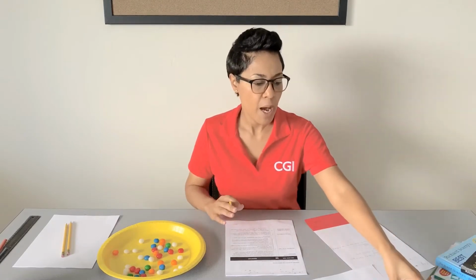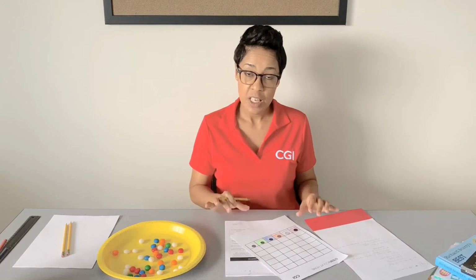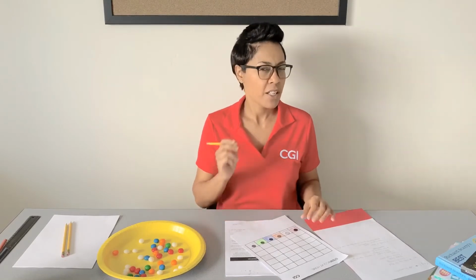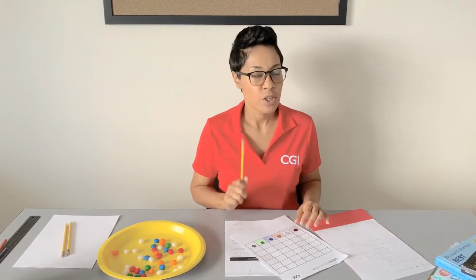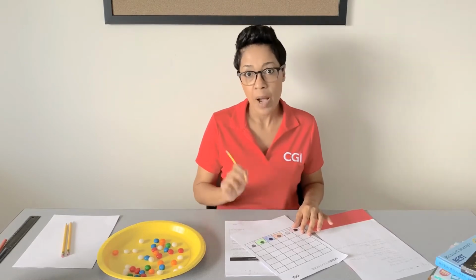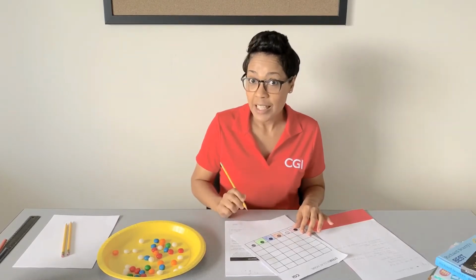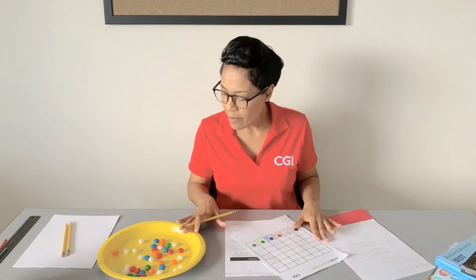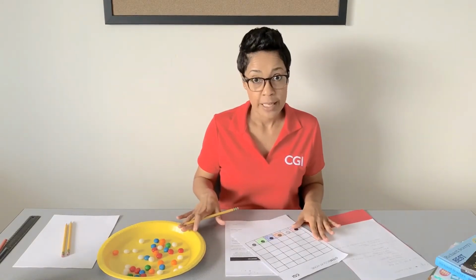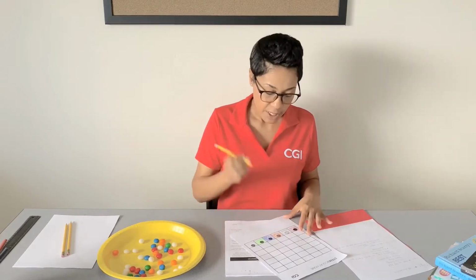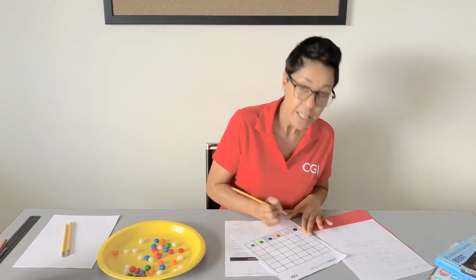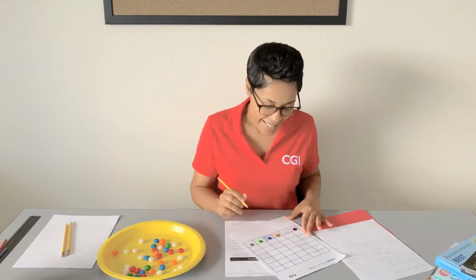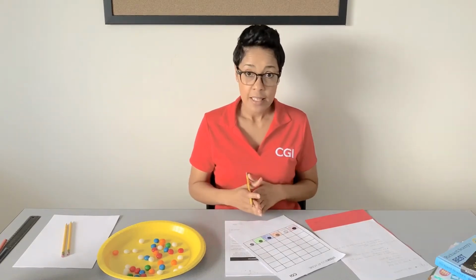Once you've formed your hypothesis, you're going to take your chart and find the column for that particular color of candy, and make a check mark next to that box so that you remember that you've hypothesized that this one is the one you have the most of. So right now, I think I probably have the most red in my plate. So that's my hypothesis. I'm going to take my pencil and make a check mark next to my red box.